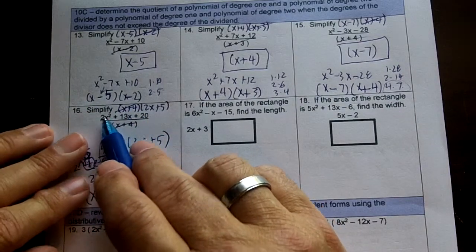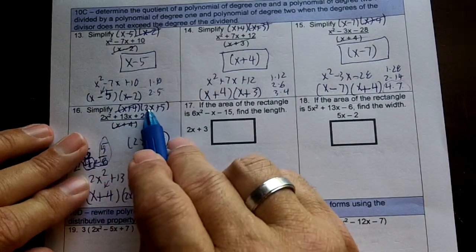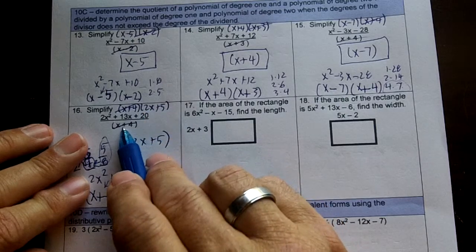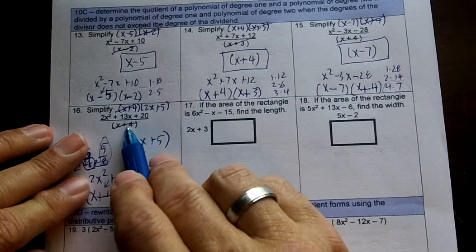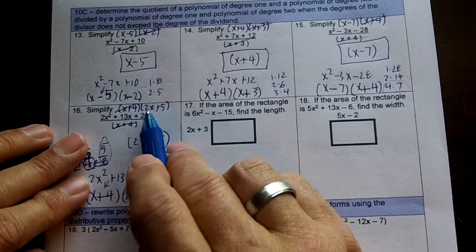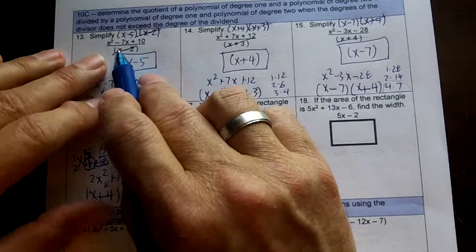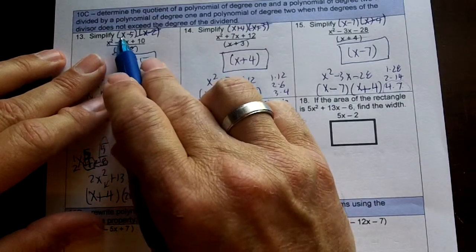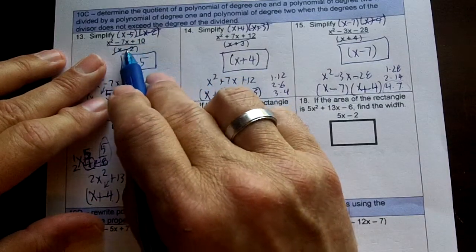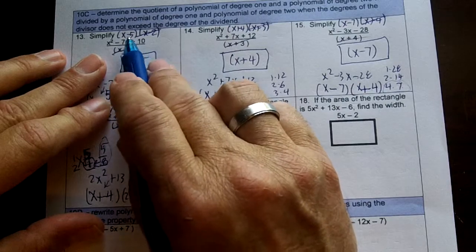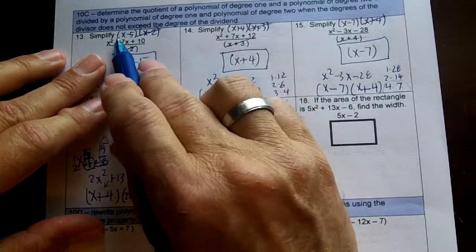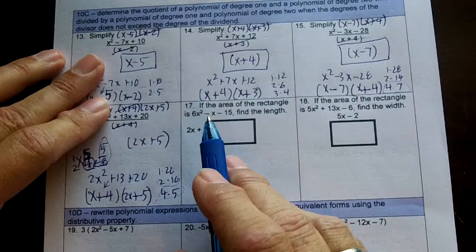What do you multiply x by to get 2x squared? You multiply it by 2x, don't you? And what do you multiply 4 by to get 20? You multiply 4 by 5 to get 20. So I could have got this factor with the x plus 4. Look up here at this one. I'm going to multiply x times x to get x squared. I'm going to do negative 2 times what to get a positive 10? I'm going to multiply by negative 5, aren't I? So my other factor will be x minus 5.